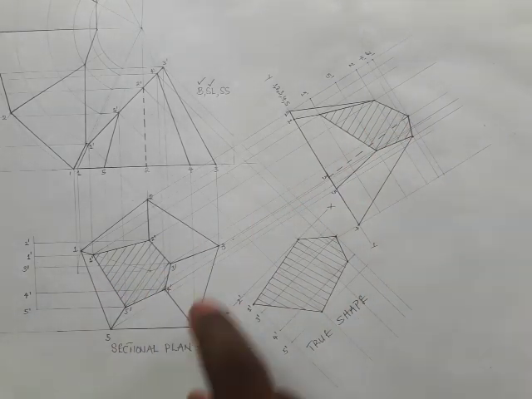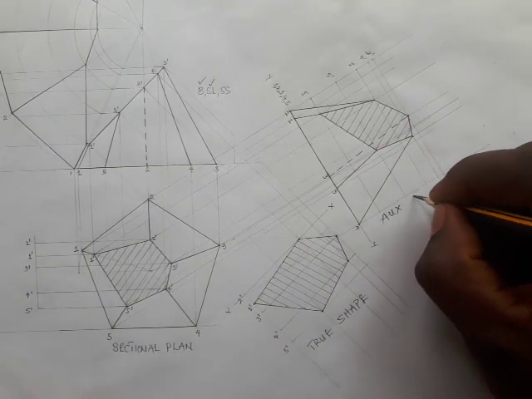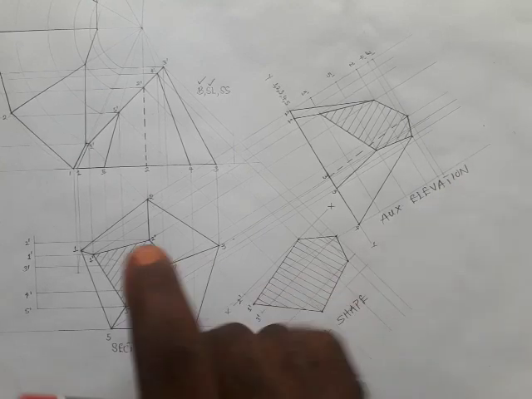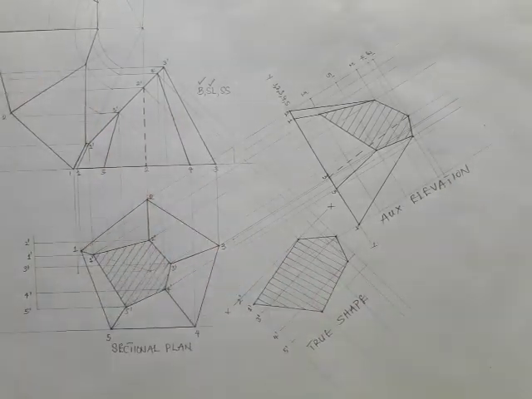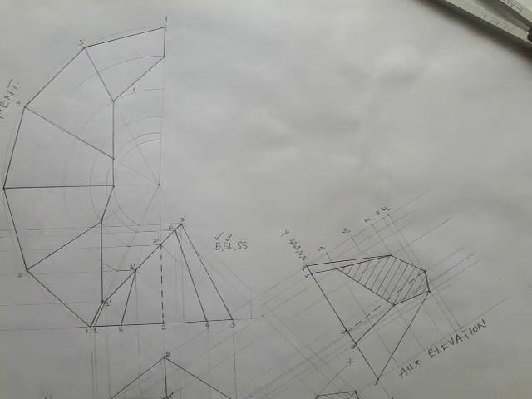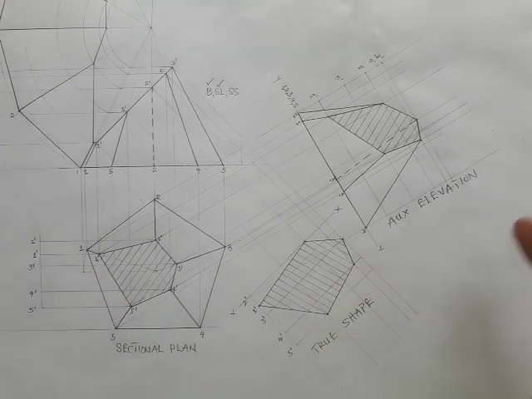All right, so this is the auxiliary elevation. This is the elevation. This is the development. Okay, and this is the sectional plan. Then this is what, the true shape.